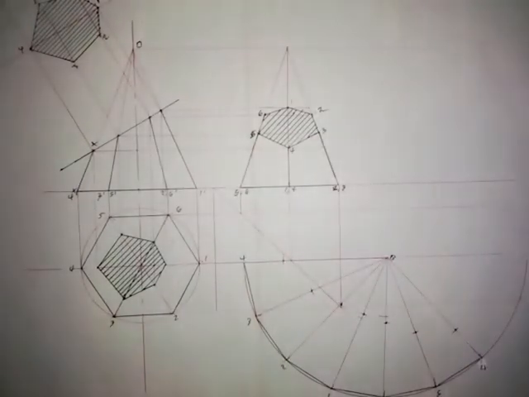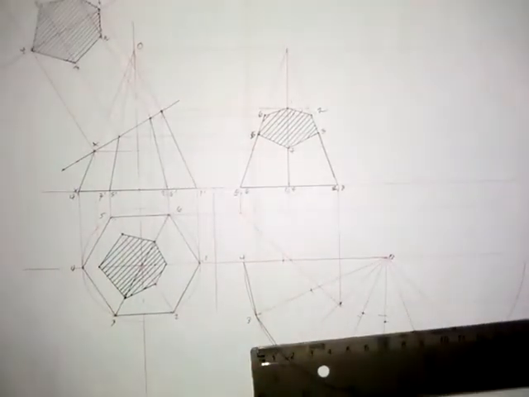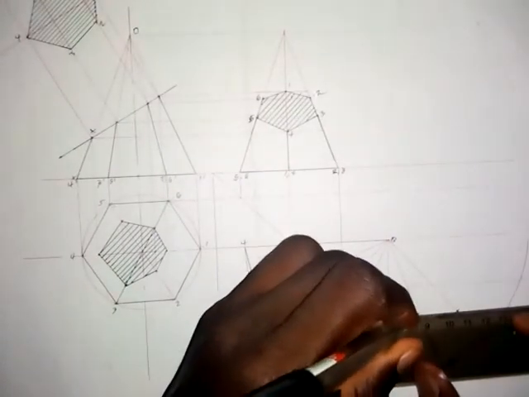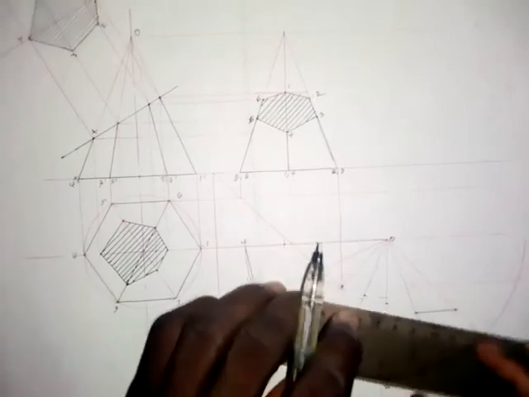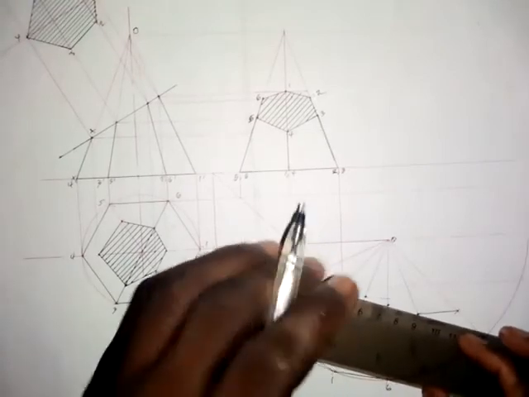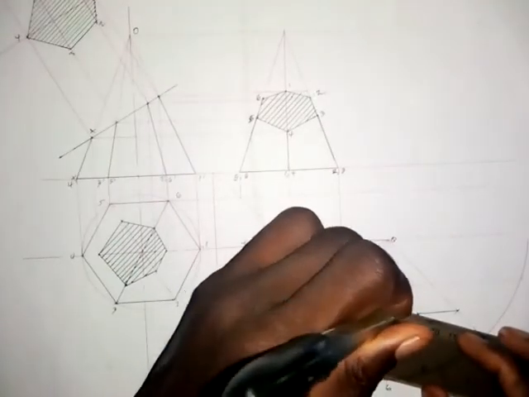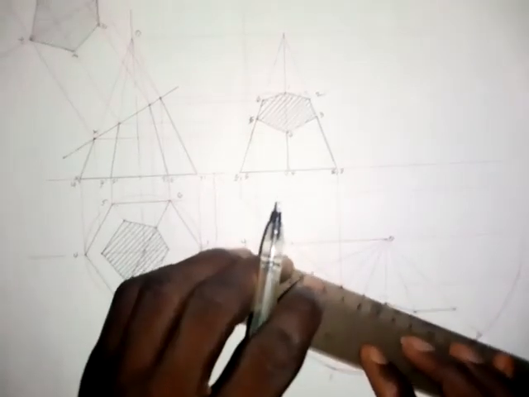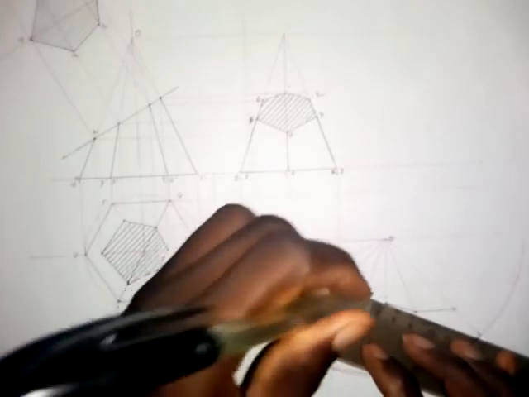Alright, so all these points will be joined together with straight lines. So we are going to join this together. We are producing straight lines because this is a pyramid. It can't give us a curve. It's a pyramid, so all the lines will be drawn straight.